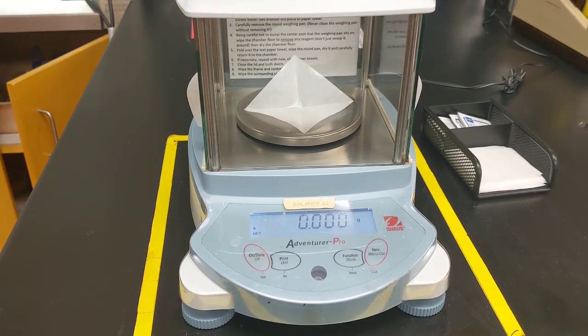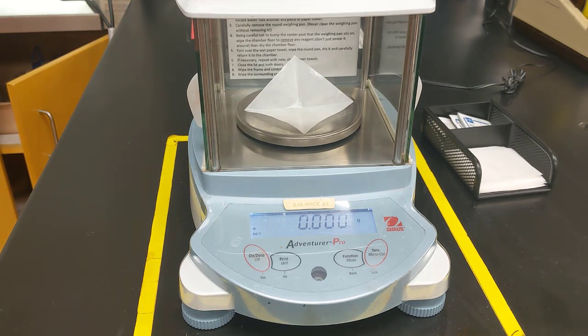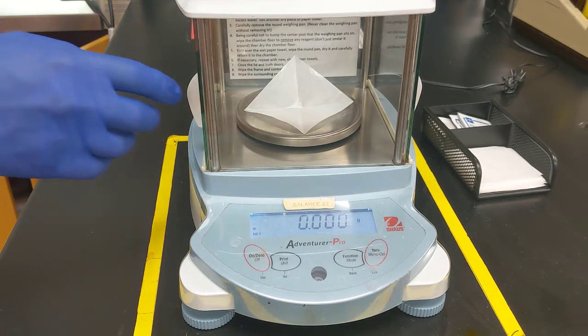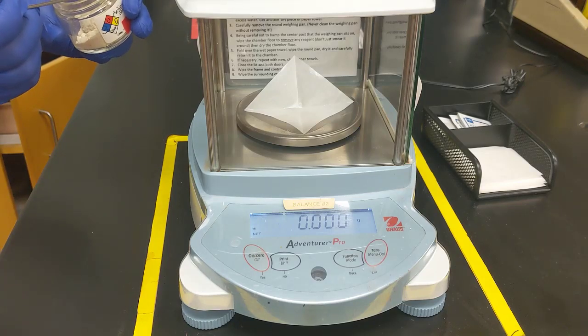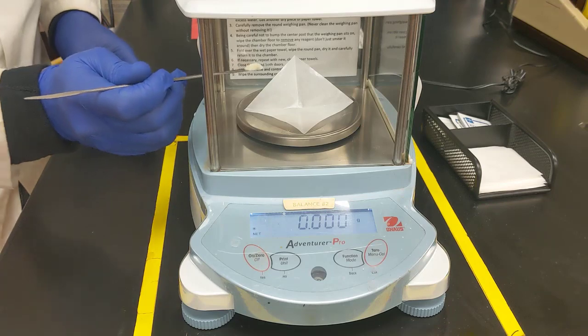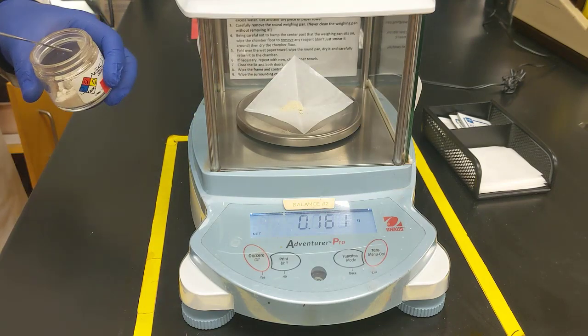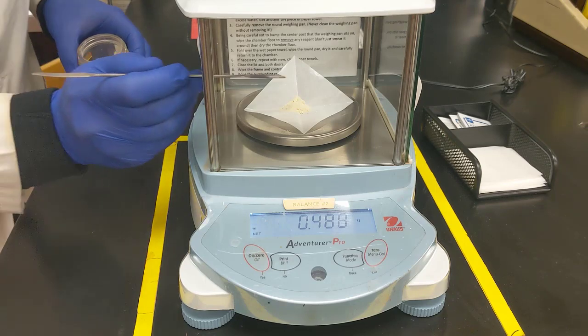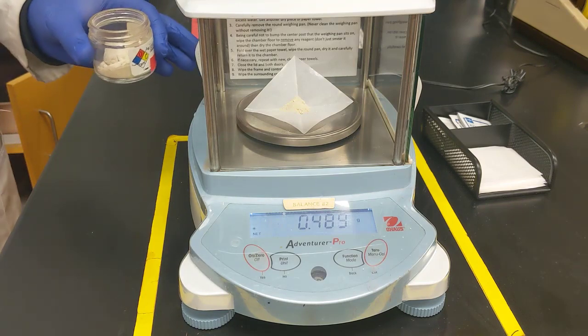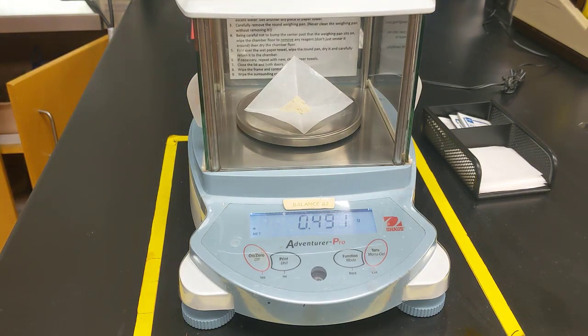The next reagent I want to weigh out is the aniline 2-sulfonic acid. Specifically, I need to measure out 0.49 grams, so I'm going to do this carefully on a piece of weigh paper. Alright, so now I have 0.491 grams of aniline 2-sulfonic acid, and I'll go ahead and add that to my test tube.